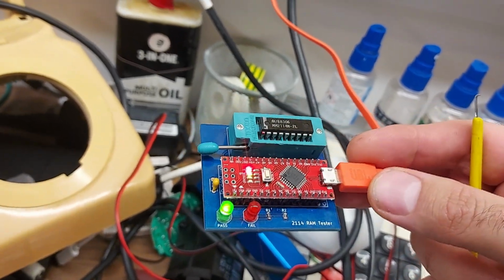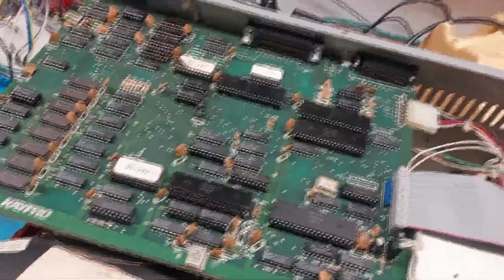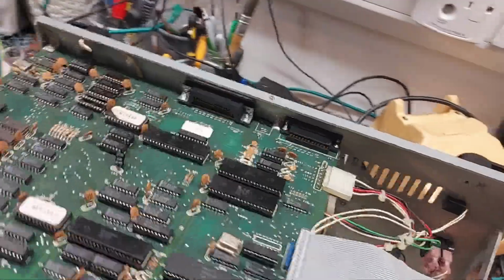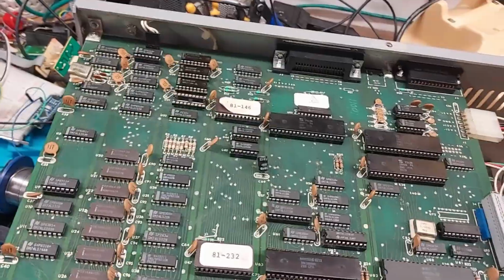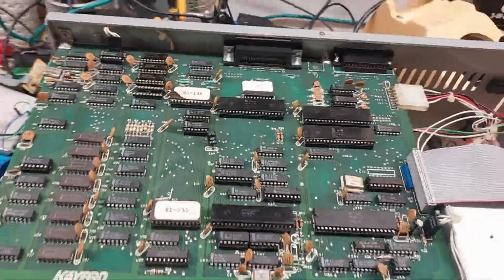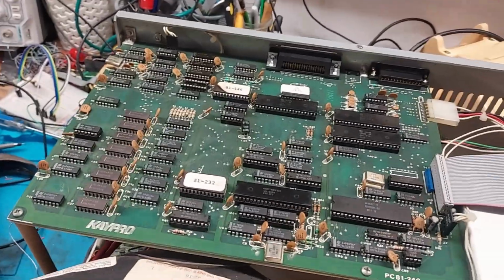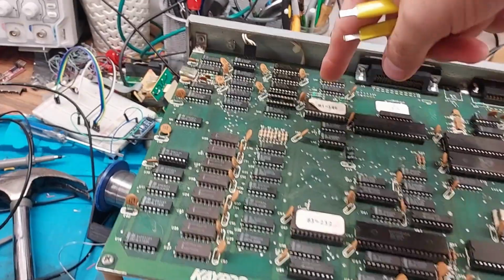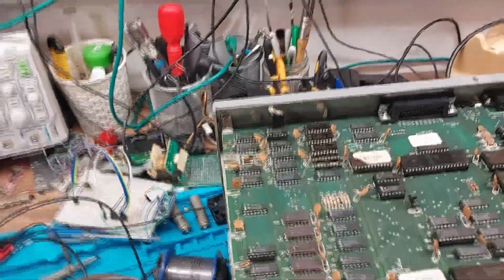So after that, it was a case of, well, what was it? Because I don't really have a schematic for the board, and there's a lot of different board versions of the Kaypro computers. So then, my partner Ash was probing around at all this and pulling out the scope, and picked up something very interesting with the scope.